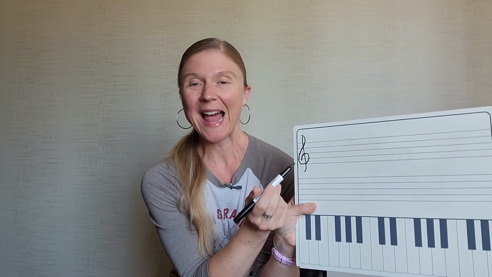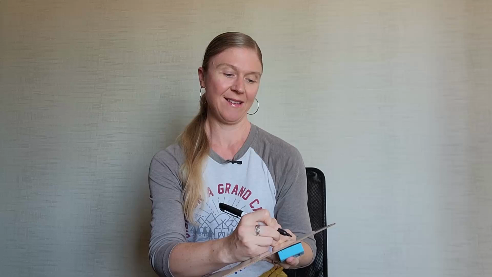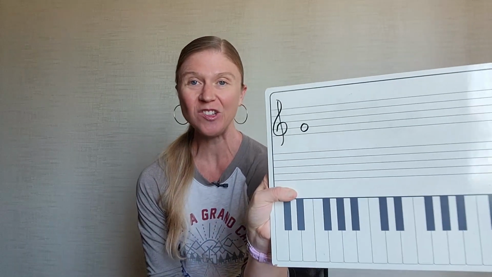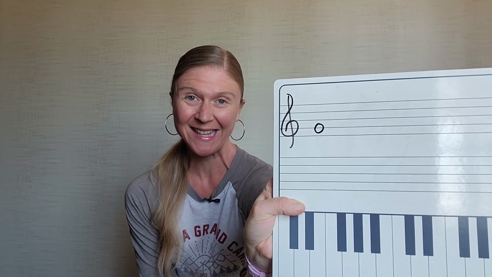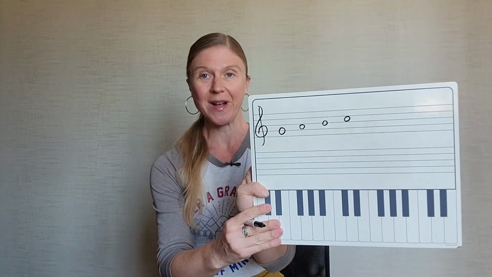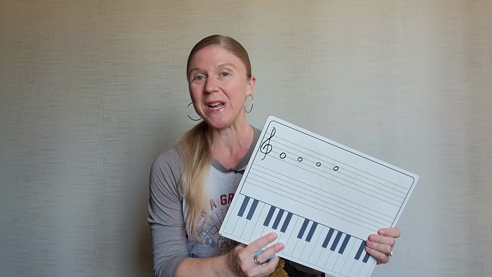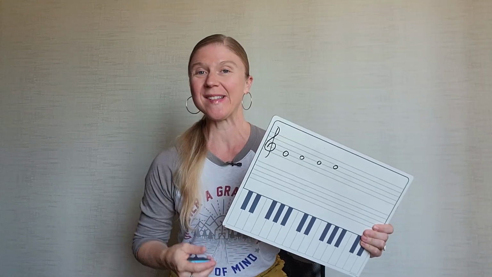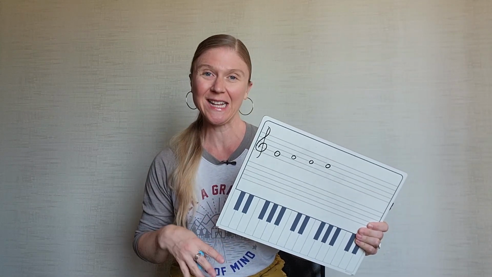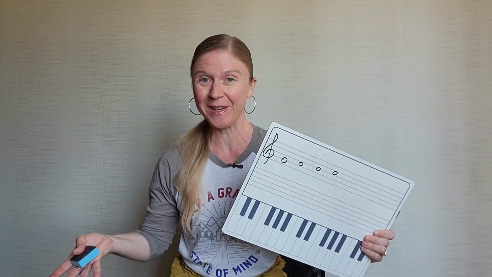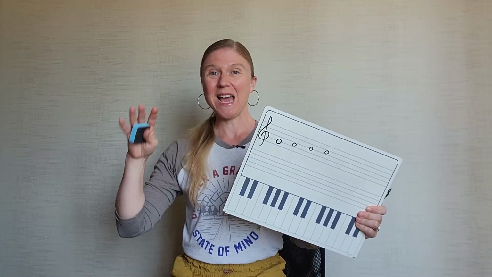Treble clef names line 2 G, and it is the G above middle C. After naming line 2 G, by default, the treble clef names all of the other lines and spaces of the staff. We have A, B, C, etc. Instruments that read in treble clef include instruments such as the flute, violin, clarinet, oboe, saxophone, and the upper staff of the piano.